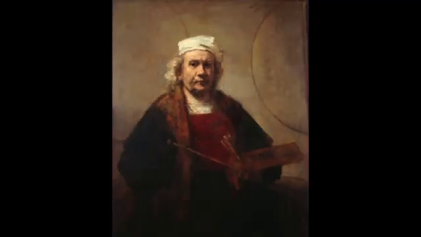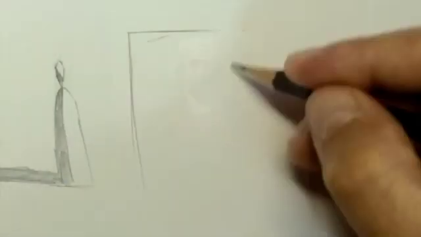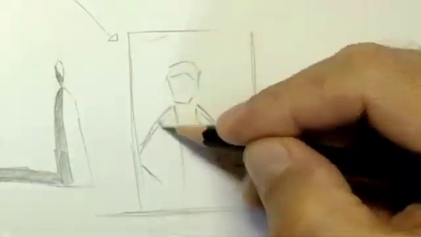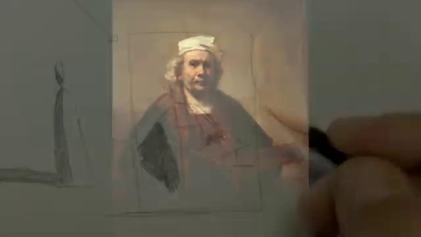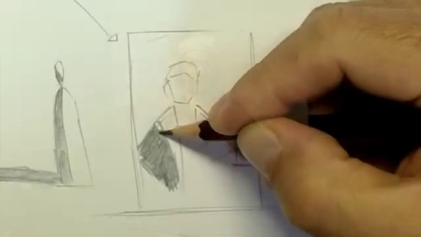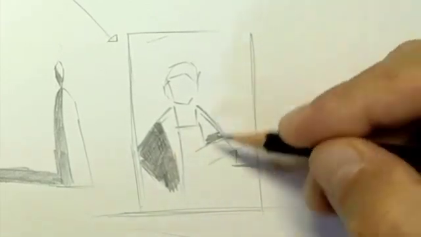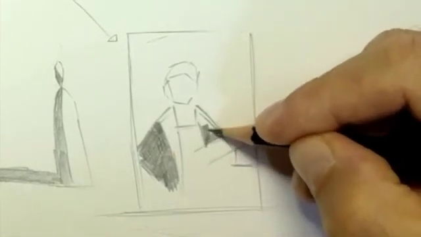The next piece that we're going to work on is going to be a Rembrandt portrait. So here's the piece. That's his self-portrait. Just going to kind of quickly set it up. So it's a sort of repeat of last time. Like you see how I just blocked in the shape of his shirt and the shape of his head.